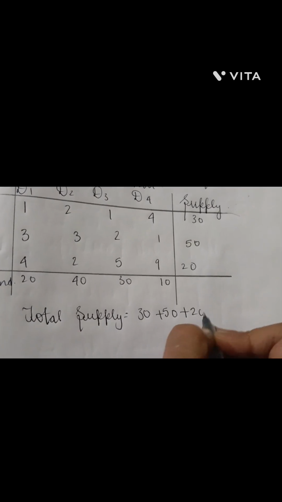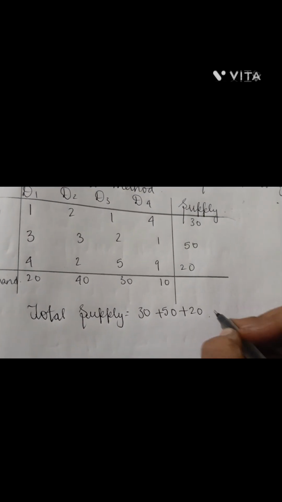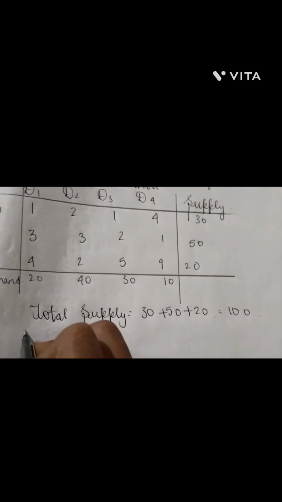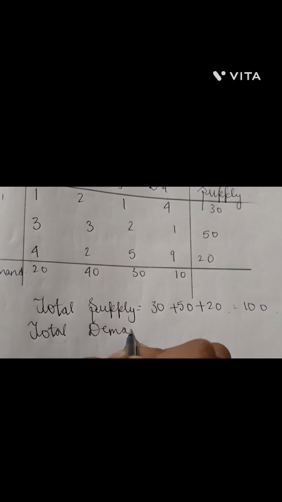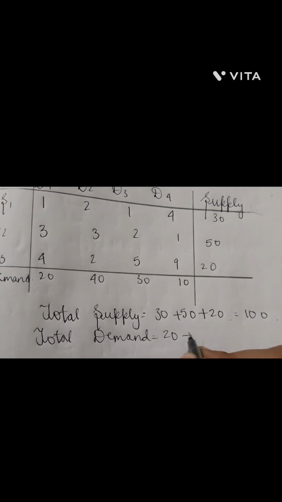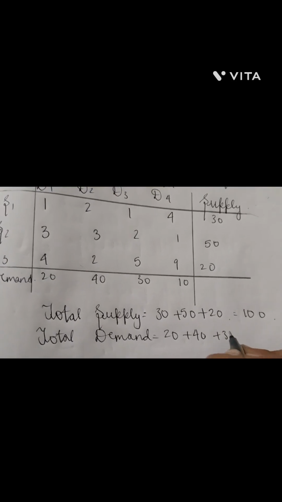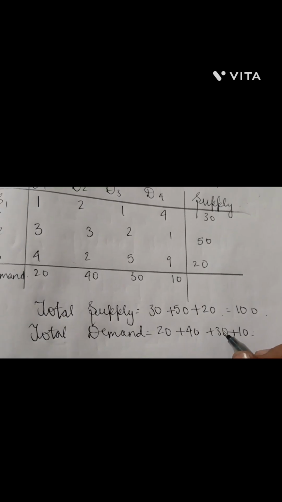First, we check whether the problem is balanced or not. So let's take the total supply first. The total supply is 30 plus 50 plus 20, which is 100. And then the total demand is 20 plus 40 plus 30 plus 10, which is also 100.